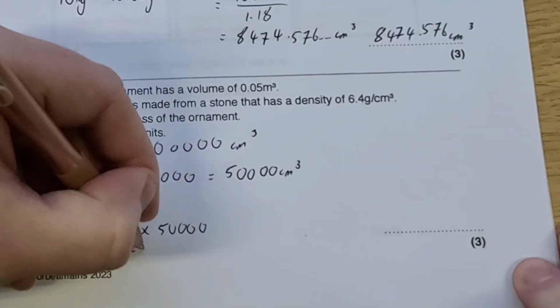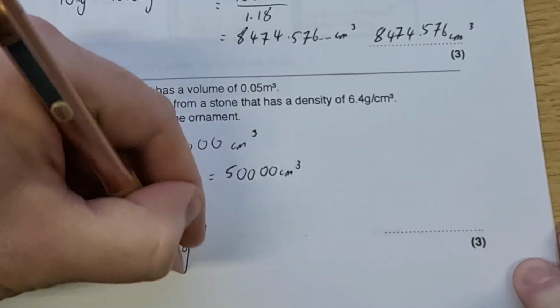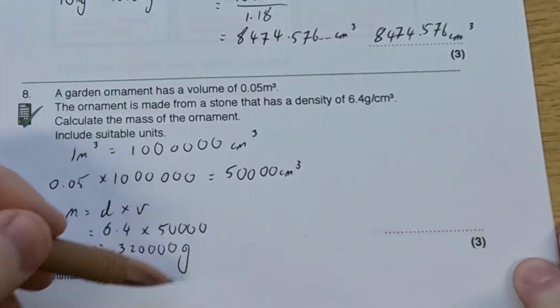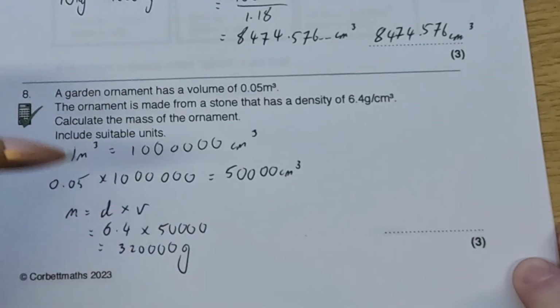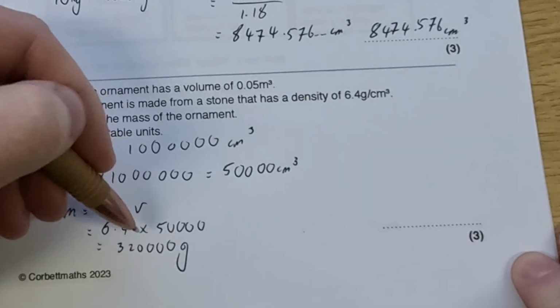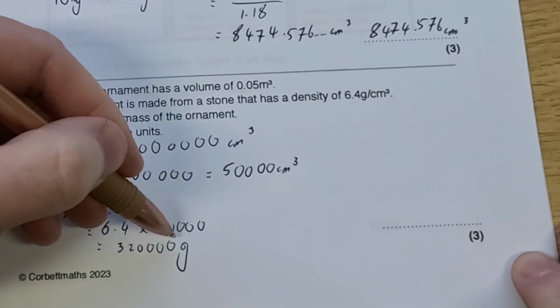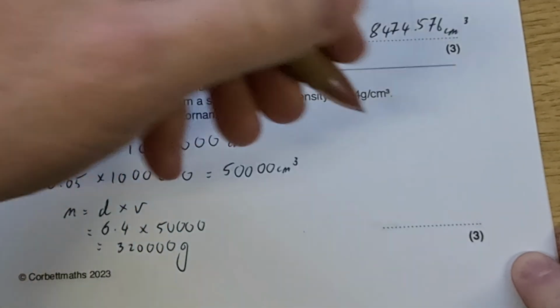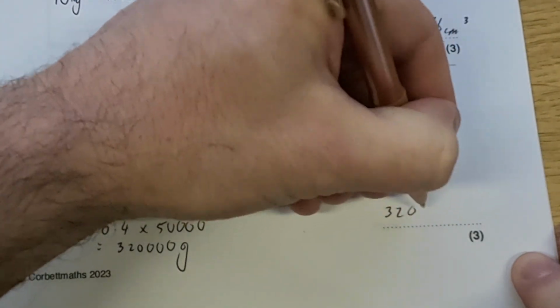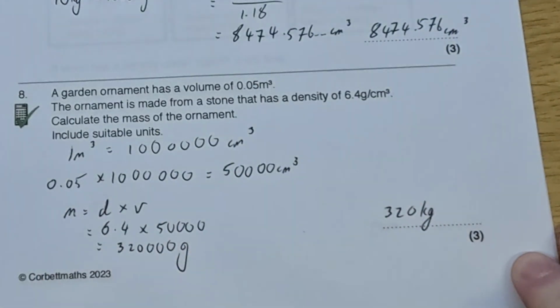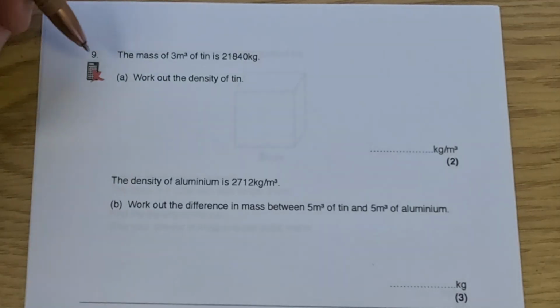320,000 grams. Now, since it says to include suitable units, I think here it would be quite useful to convert this into kilograms. So I'm going to divide this by 1,000. Dividing this by 1,000, we'll take off 3 zeros, 1, 2, 3, so we'll be left with 320. So the mass of the ornament is 320 kilograms. And that's it. Okay, so let's have a look at question number 9.